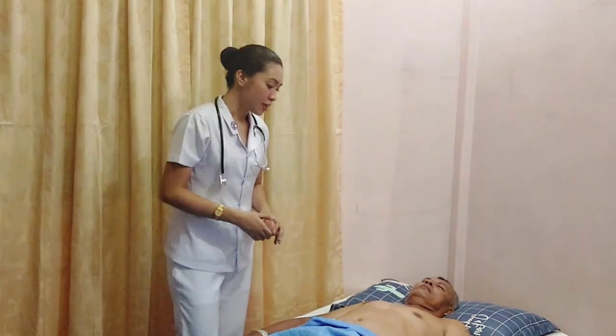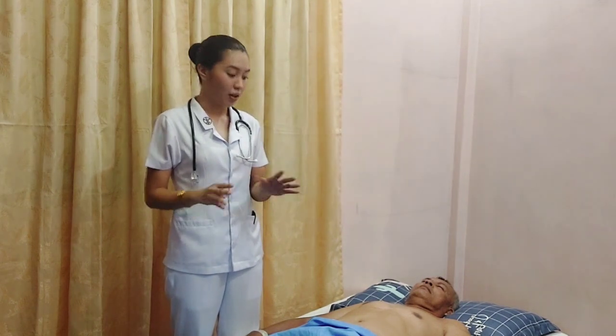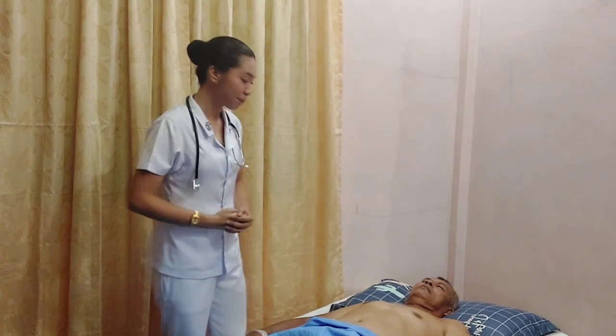The first thing to do is to ensure that the client has emptied his bladder. I know that I have already covered and confirmed that earlier, but for completeness and to properly show you the procedure of measuring the abdominal girth, I'm going to demonstrate it.